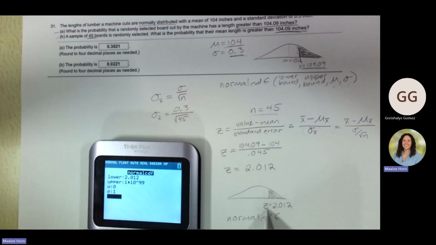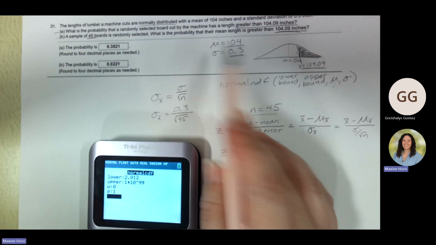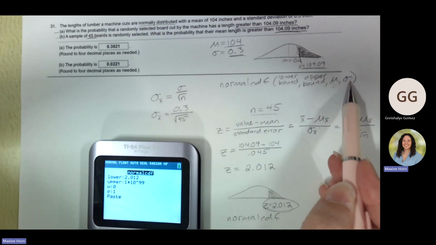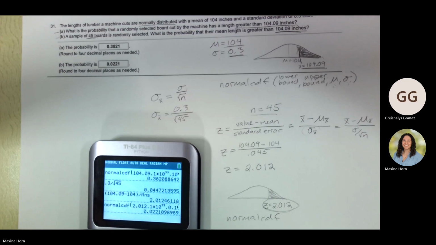If you're giving them a z-score, you need to be giving them the 0 and the 1. If you're giving them an x value, then you're giving them whatever the actual mean and the actual standard deviation are. And that's how we're getting our 0.0221.